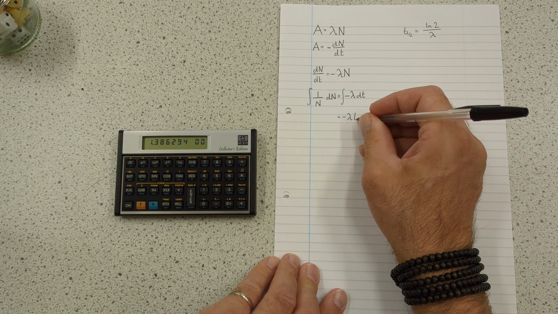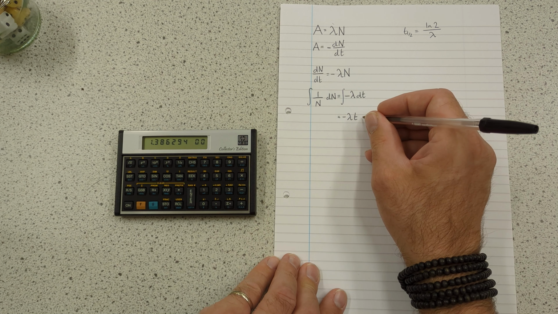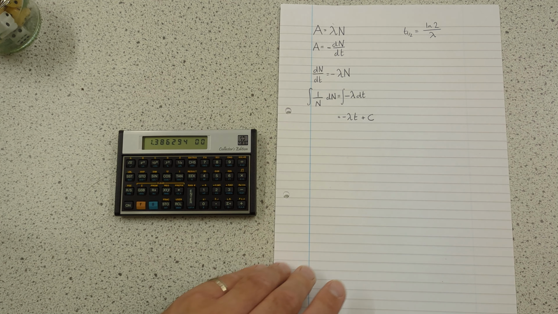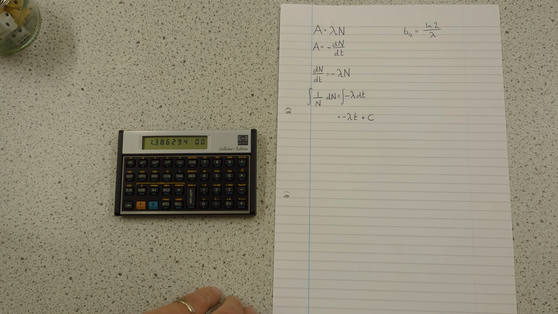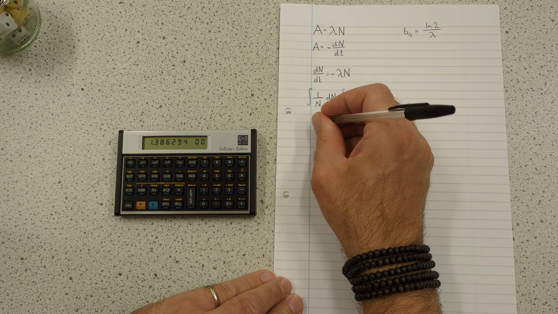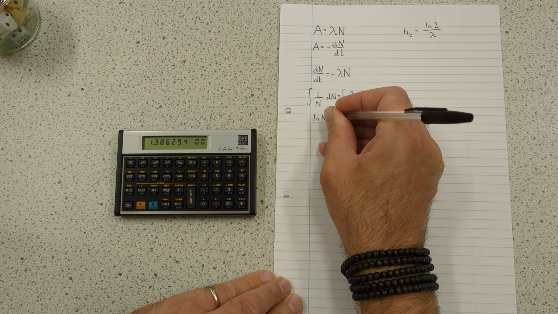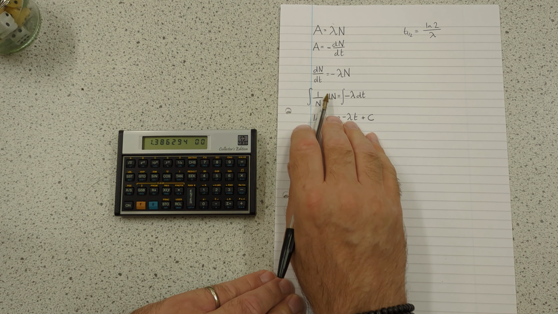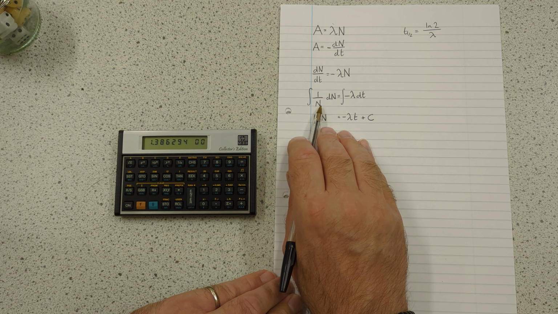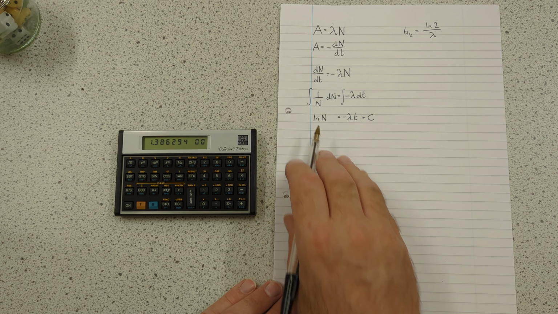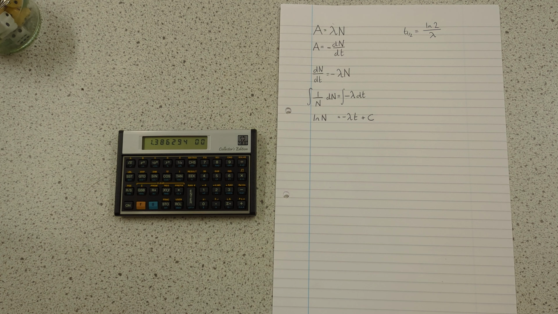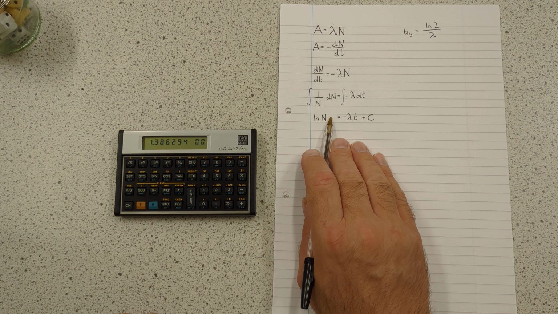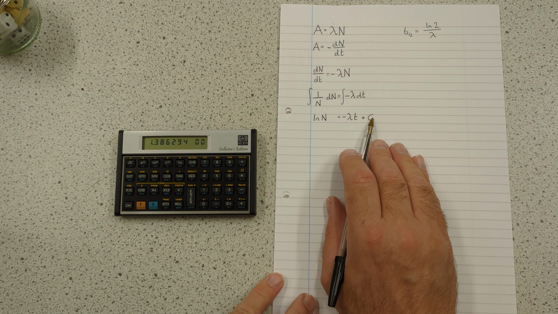Summing up all the little intervals of t is going to be t plus some constant of integration. The other side, the natural log of N plus the constant of integration, is the integral of 1 over N dN. I've done a proof of that in one of my videos in my series about calculus for physicists. Yes, there's a constant of integration, but I'm just going to absorb that into this constant.